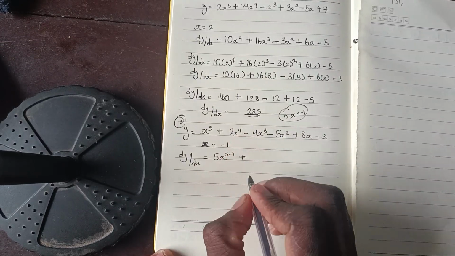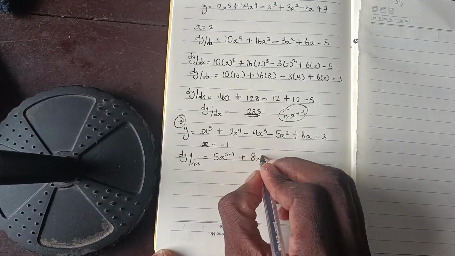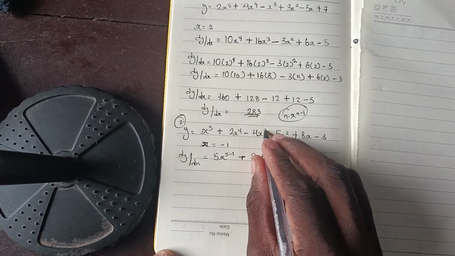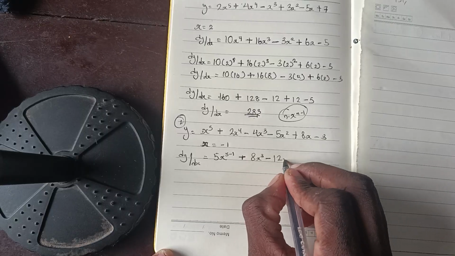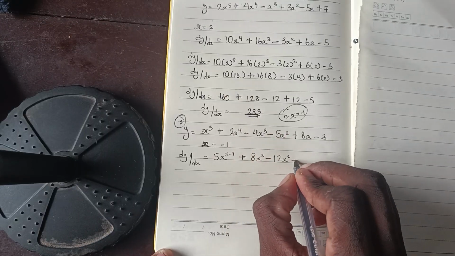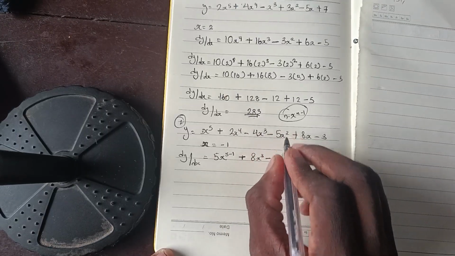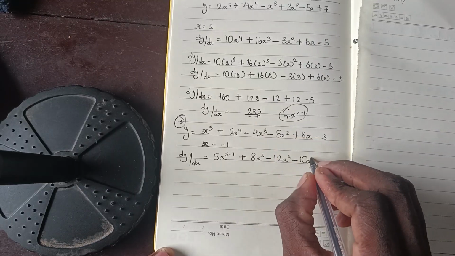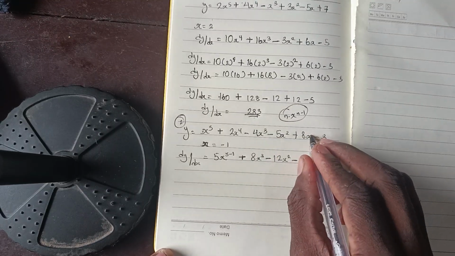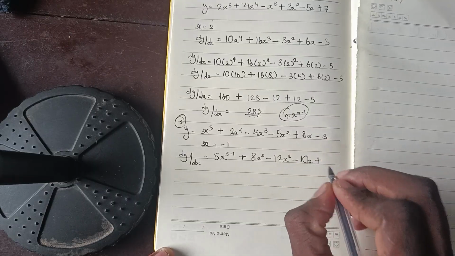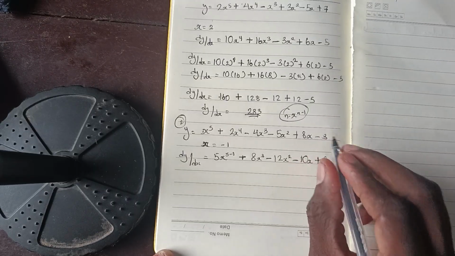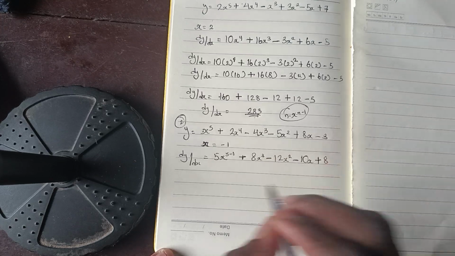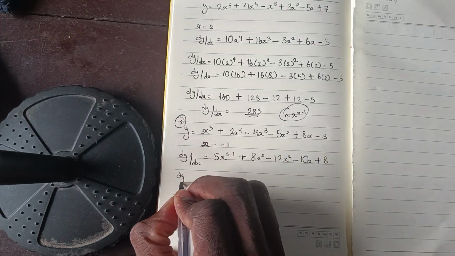So we have 4 multiplied by 2 will be 8x. 4 minus 1 is 3, minus 4 multiplied by 3 will be 12x. 3 minus 1 will be 2, minus 2 multiplied by 5 will be 10x. 2 minus 1 is just 1, plus 8, this is raised to power 1. 1 multiplied by 8 is 8. And 1 minus 1, x raised to power 0 is what? Is 1. And this does not have x, so it's 0. Then we proceed by saying dy over dx.